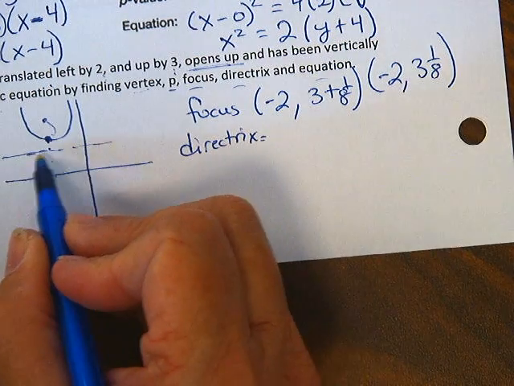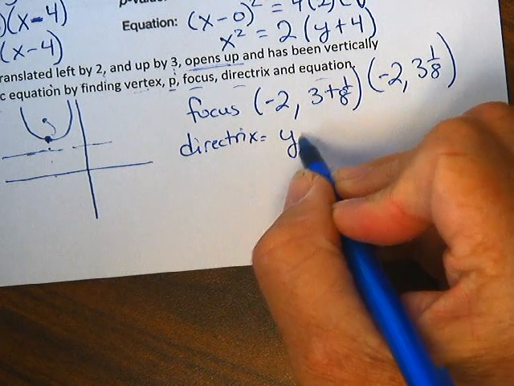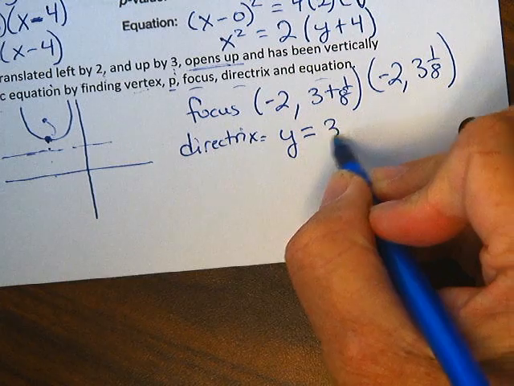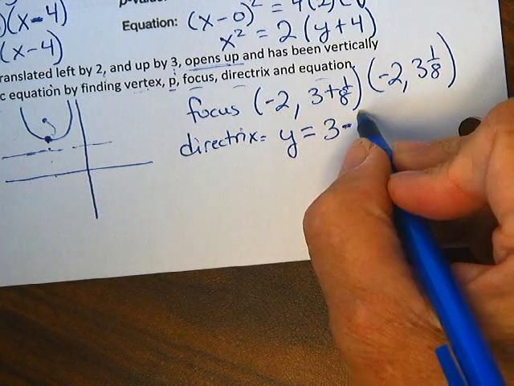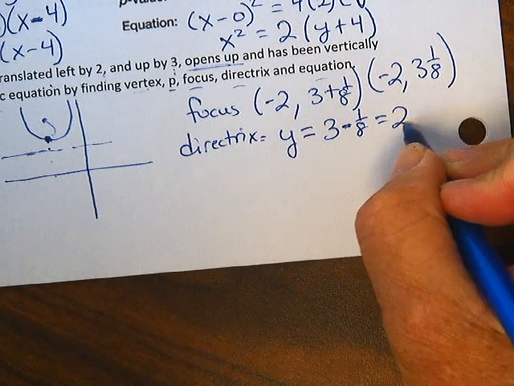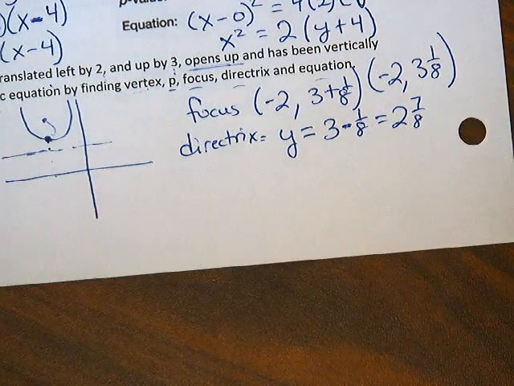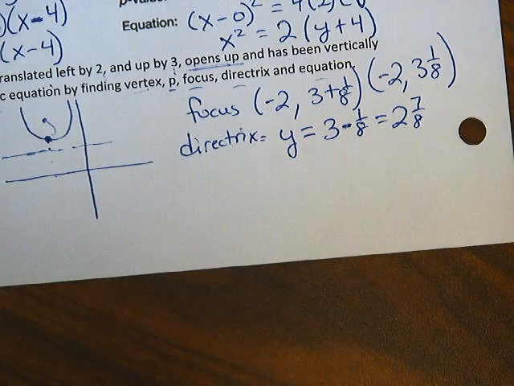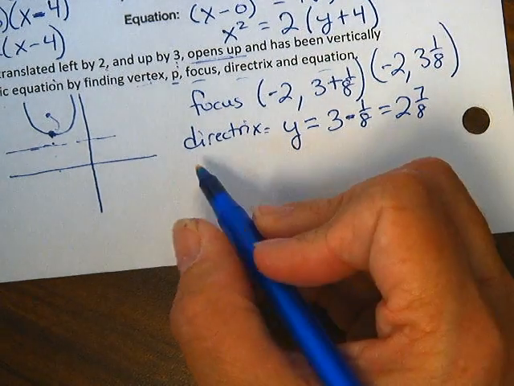Okay, our directrix. Our directrix is going to be horizontal, so it's going to be y is equal to the k value, which was 3, minus p, so minus 1/8. So y is equal to 2 7/8. And there's our directrix. Final step is our parabola equation.